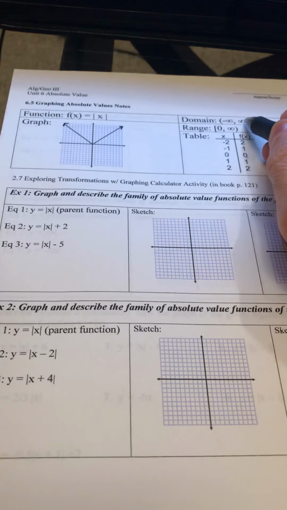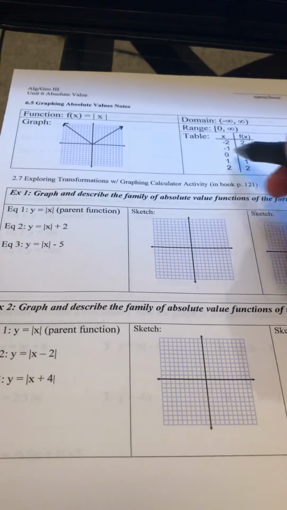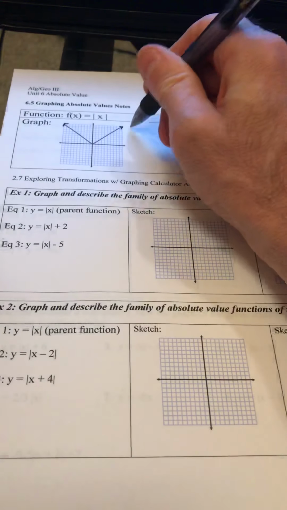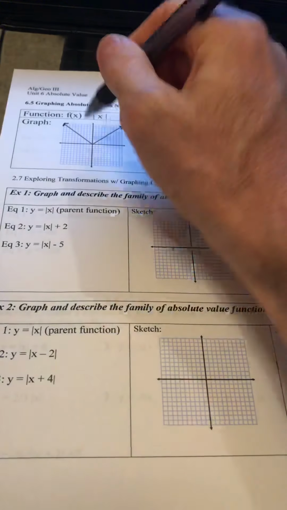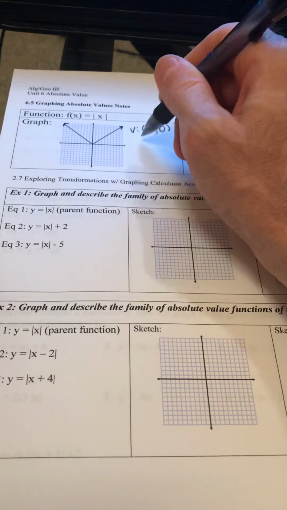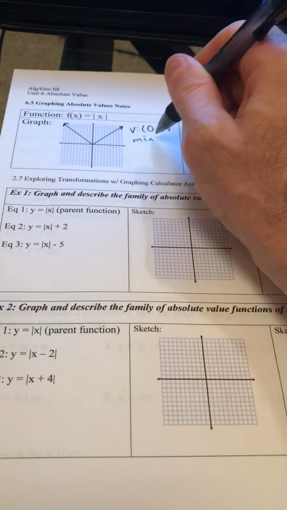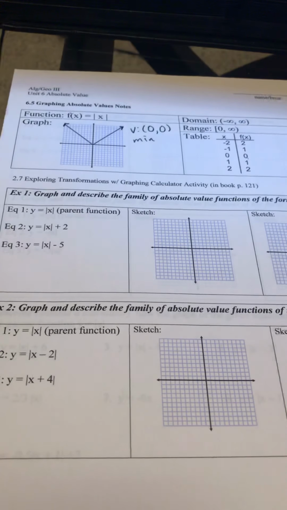Domain is negative to positive infinity. The range is 0 to infinity. We put a bracket around it because you actually include 0. And then the other two terms that are going to come up is we're going to call this point down at the bottom of the graph the vertex. And, as I even just said, because that point is at the bottom of the graph, we're going to say that vertex is a minimum.